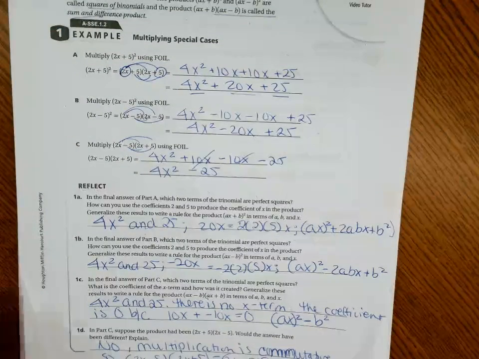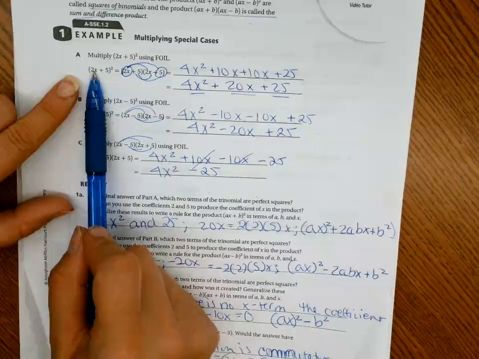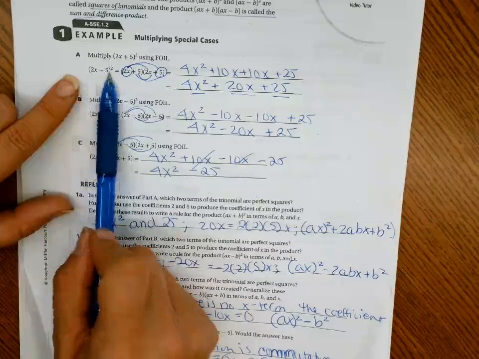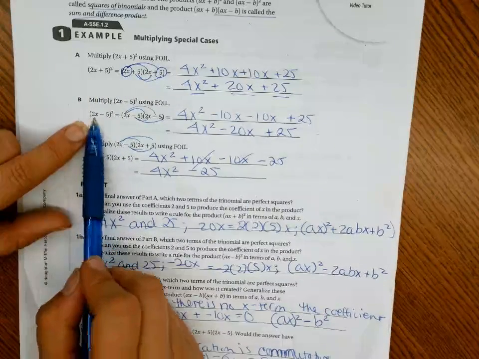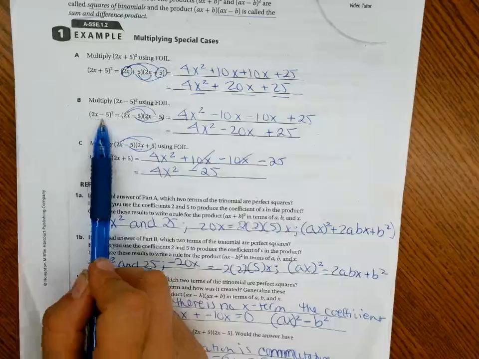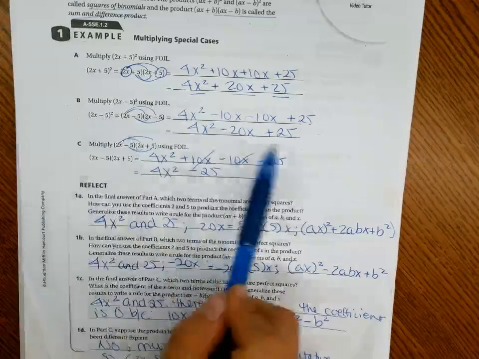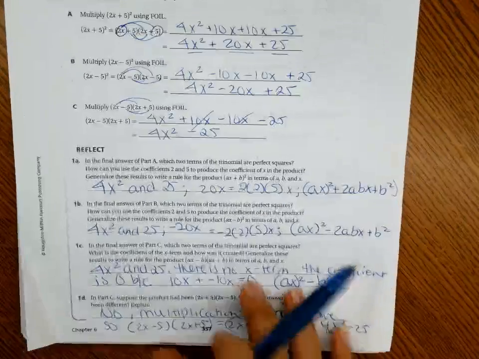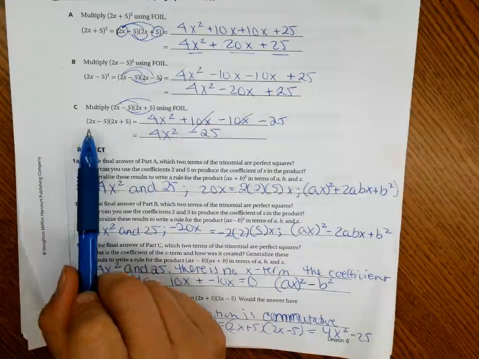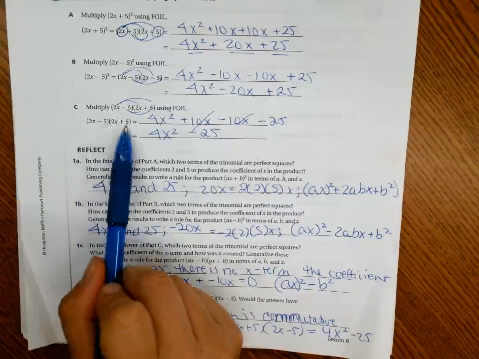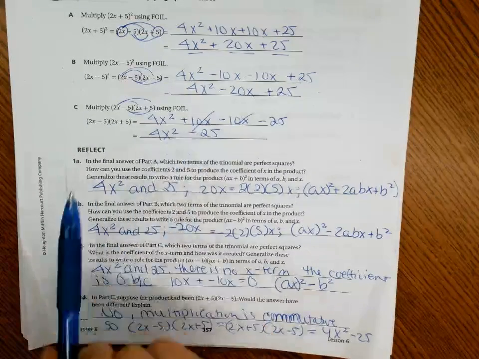So if you were foiling 2x plus 5 squared, it's really going to be the first term squared, then the two terms multiplied together times 2, and then the second term squared is what you end up having. So here you're going to have the first term squared. You do 2x times negative 5 times 2 for your middle term, and then your second term squared for your third term. And then when they are a positive and negative version, that is the difference of squares, so the middle terms end up canceling out, and you're left with 2x squared, and then the minus 5 squared. So that's going to be 4x squared minus 25.